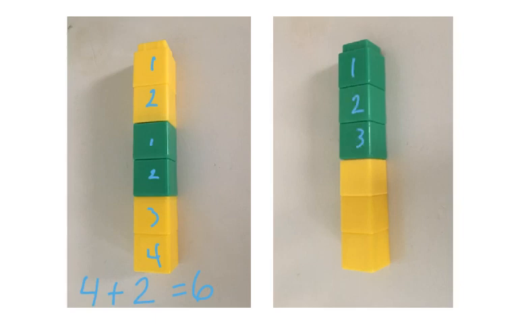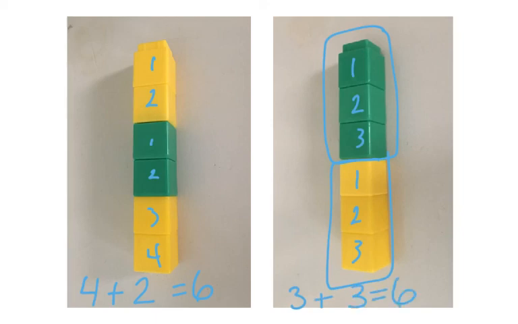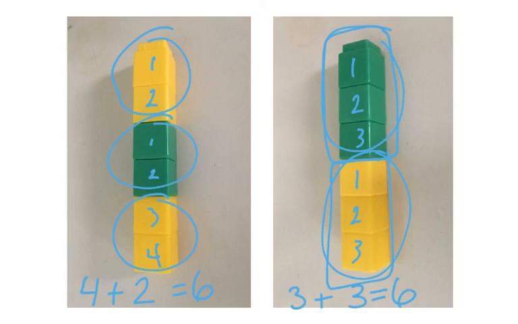I see 1, 2, 3 green cubes and 1, 2, 3 yellow cubes. How could we represent that as an equation? Right, 3 plus 3 is the same as 6. So they both are 6, but they're both represented in 2 different ways. We have 4 yellow here plus 2 more, and we have 3 plus 3. But what do they both make again? 6. Great job today, friends.